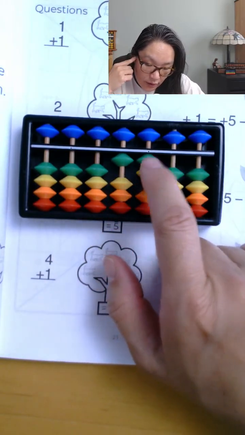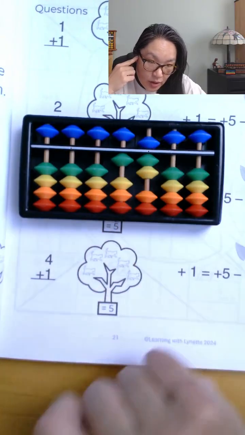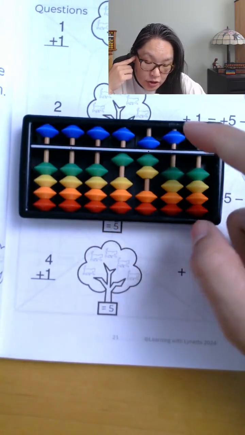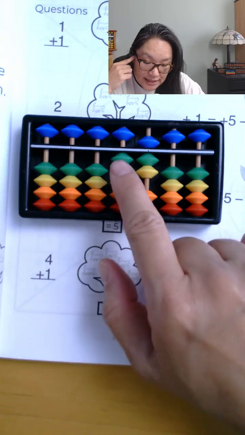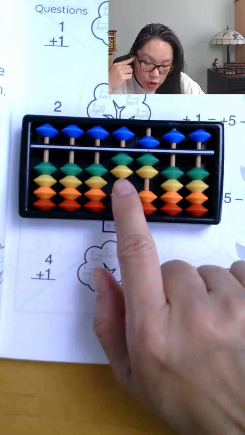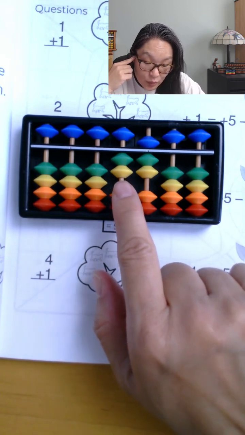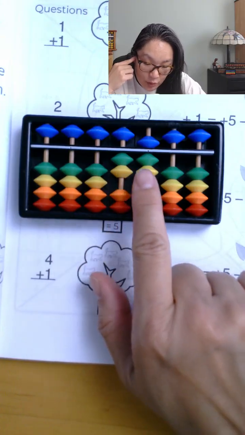So this is 12. This is 17. Why? Because the top bead always has a value of 5. So we have 5, 6, 7. So when we look at it, this is 17. A 1 and a 7. This will be 20, 27. How do I know? 2, 7. And they go by place values.